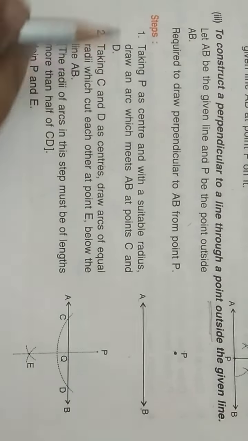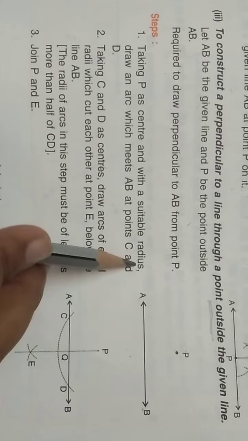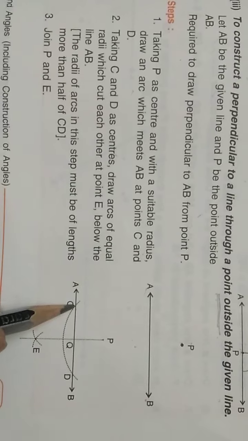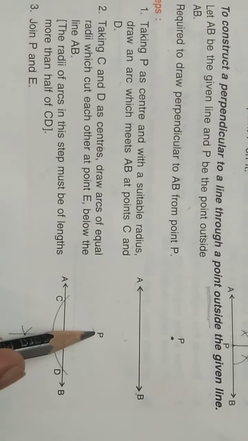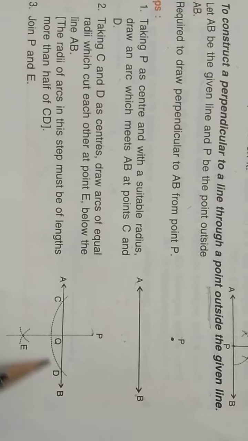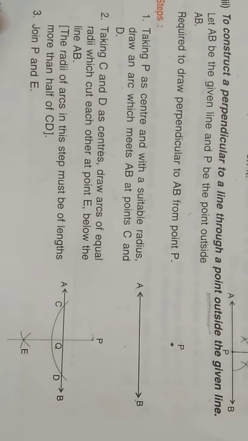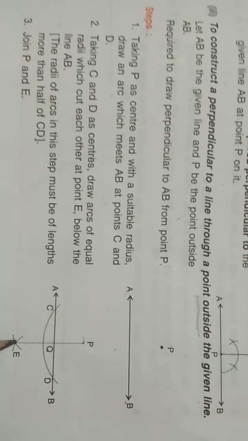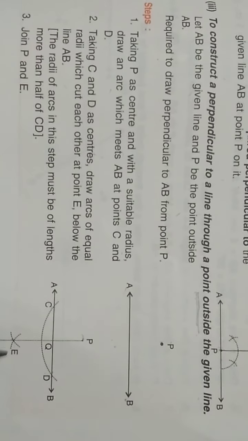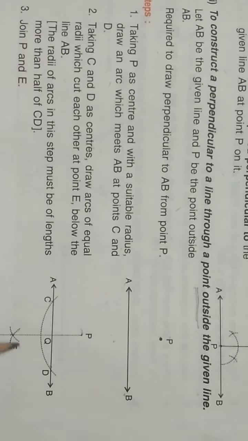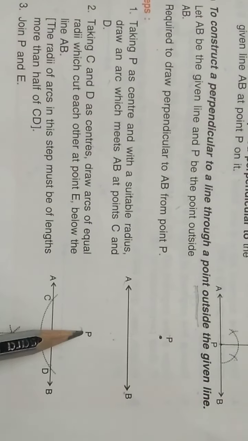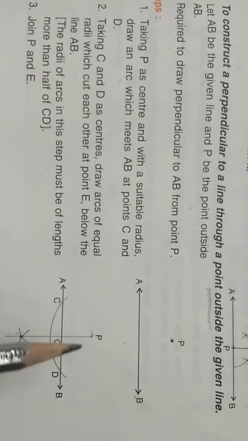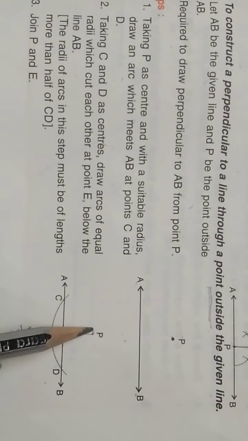What are the steps? Take P as a center with a suitable radius. Draw an arc which meets AB at 2 points. So here the points are C and D. Taking C and D as the center, draw arcs of equal radius which cut each other at the point E. From C and D, draw 2 arcs which will meet at the point E. Now join P and E. You will get a perpendicular to the line AB from an outside point P.